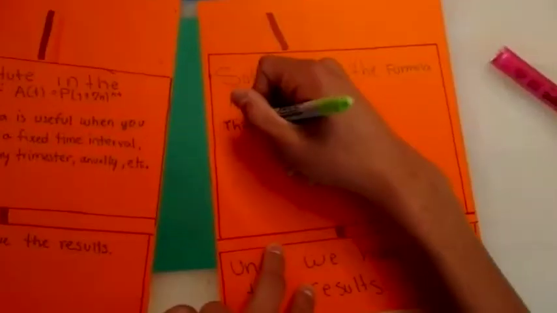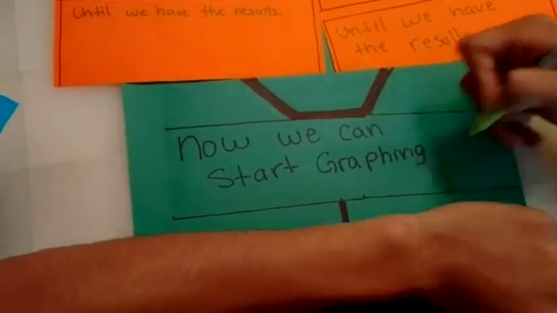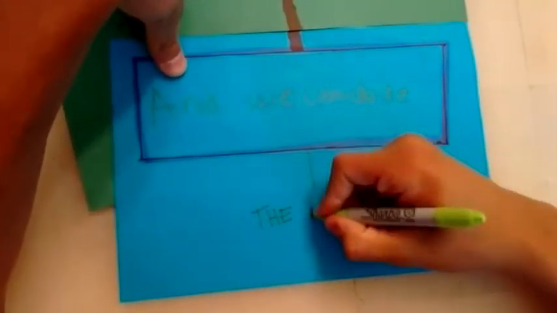Now we can start graphing. Then we analyze each graph. Then we conclude.